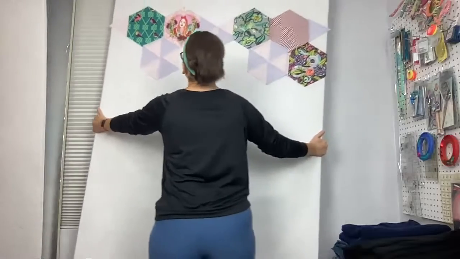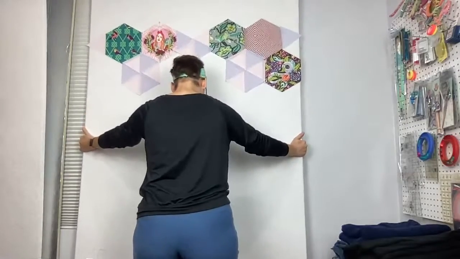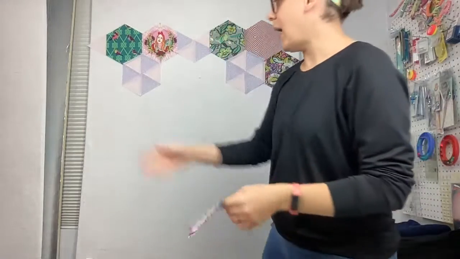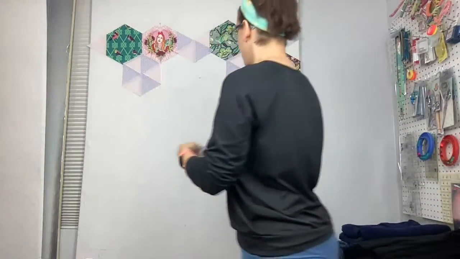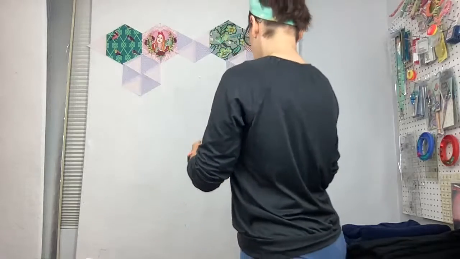So if I start laying out a quilt far from my machine, I can bring it by my machine. If I want to move it out of the way, or I have multiples, I can pull them in front of each other if I'm working on more than one project at a time.